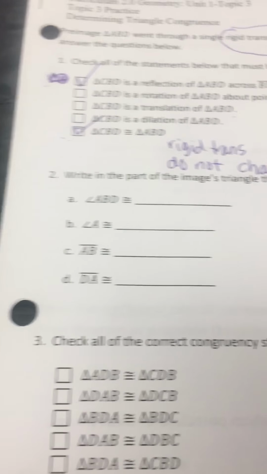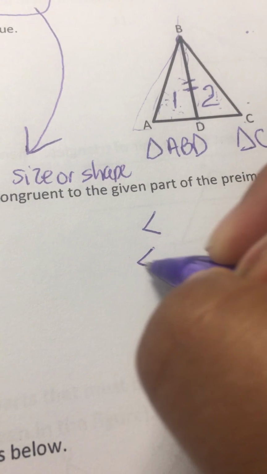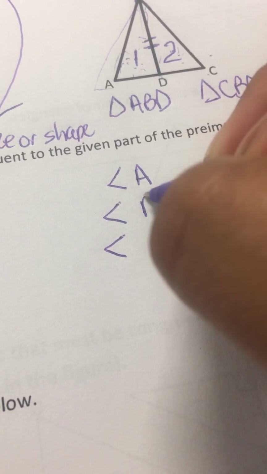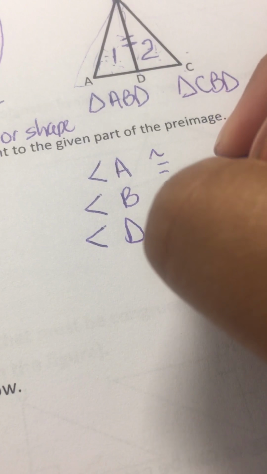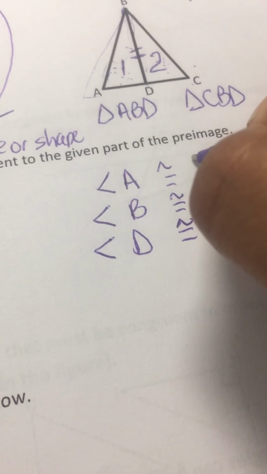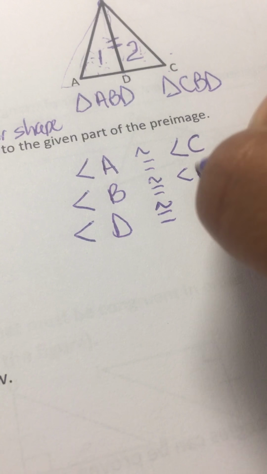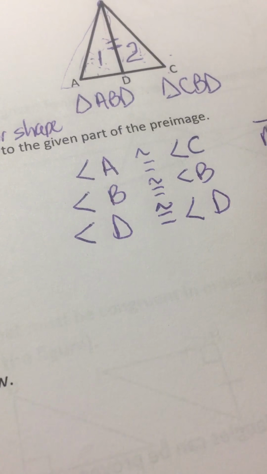So now we're going to use this picture to come up with our equivalent statement. So what I'm going to do first, before I do anything, is write my equal angles, because that helps me come up with everything. And then I'm going to write my sides. Remember, this is only for rigid transformations. This does not work if it's not rigid. Okay, so once I wrote these, it'll help me fill in the blank.